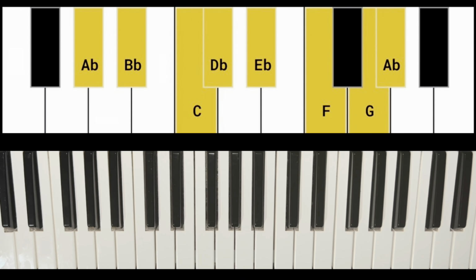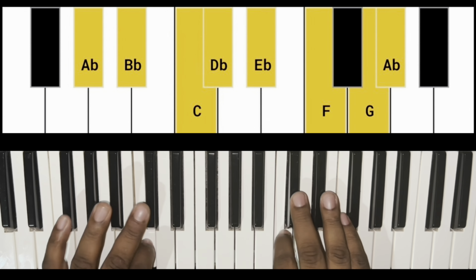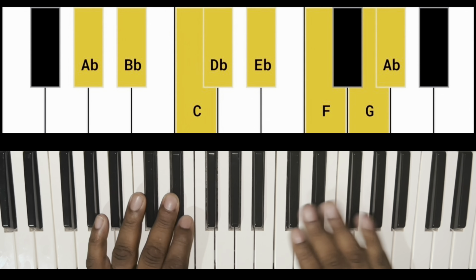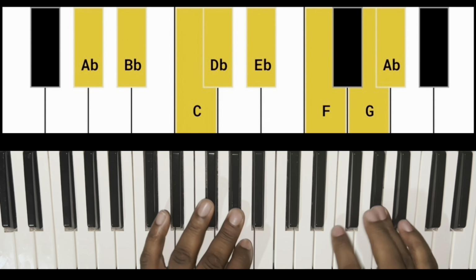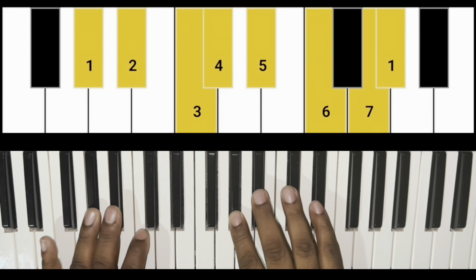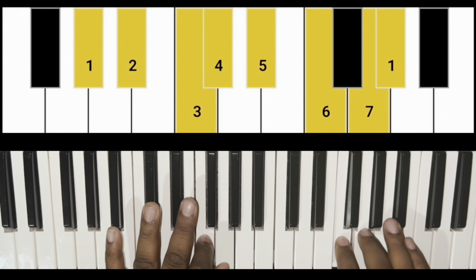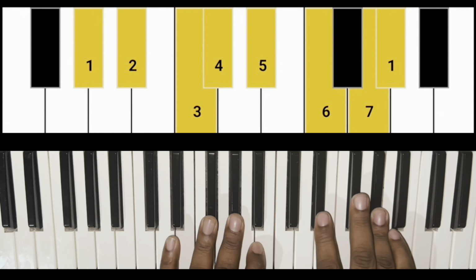Alright guys, let's get it. We're in the key of A flat. That's A flat, B flat, C, D flat, E flat, F, G, and A flat. Of course, this is Numerical Melodies. We have to run through that with our numbers. That's 1, 2, 3, 4, 5, 6, 7, and 1.